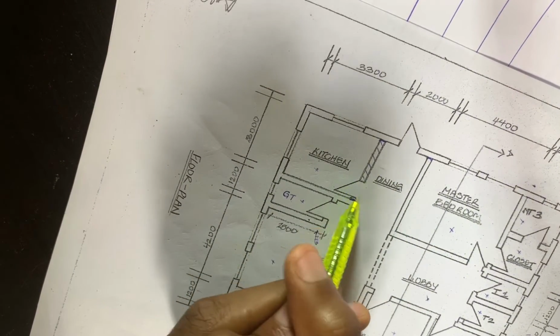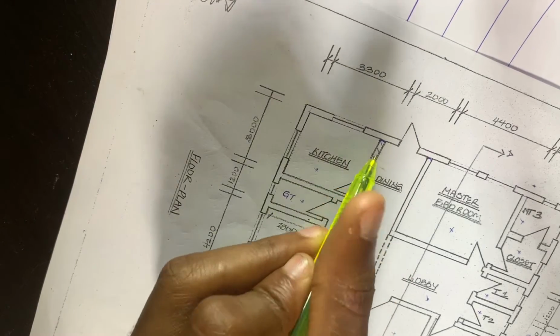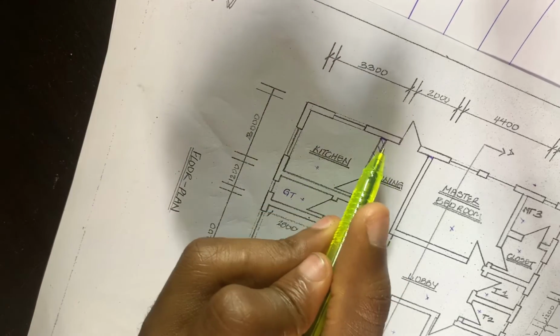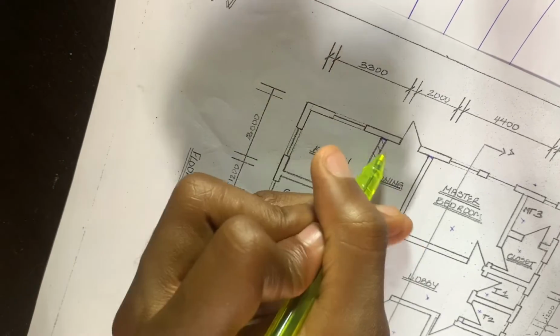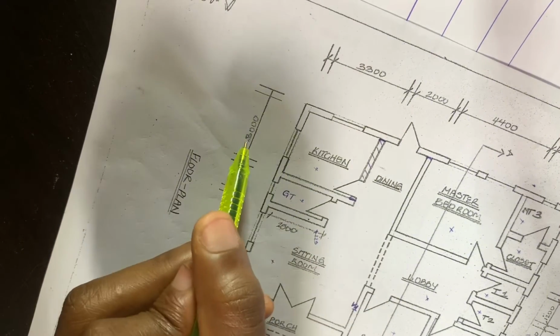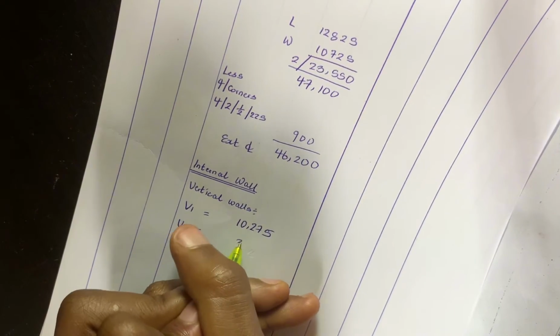So all these spaces, we won't need them until we get to the superstructure. So just take it that the block work is running through here. So now we're going to take only the vertical side, from here to here, and the dimension is 3,000. So V2 is equal to 3,000.